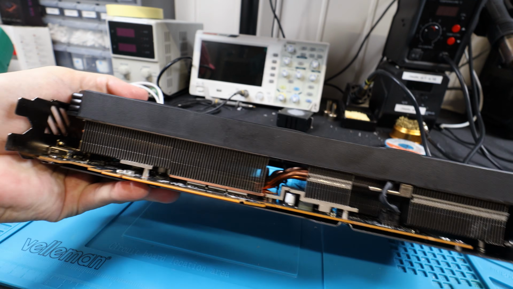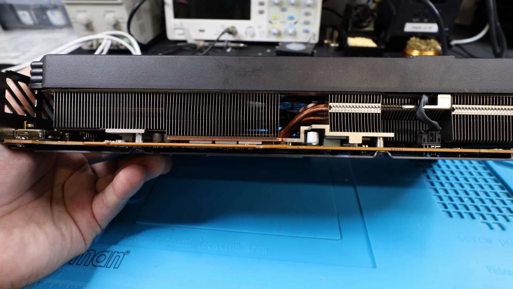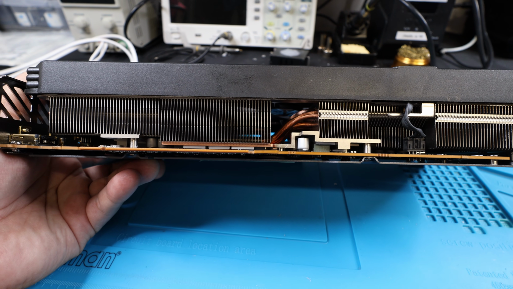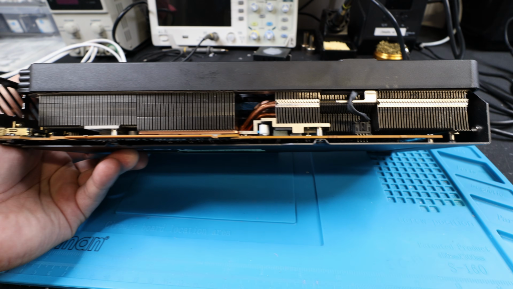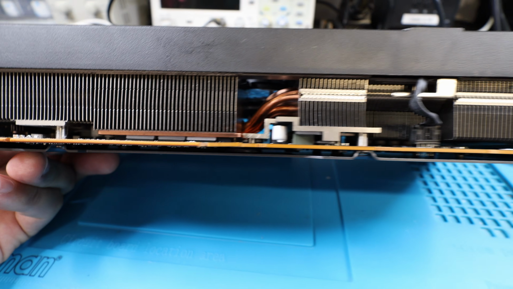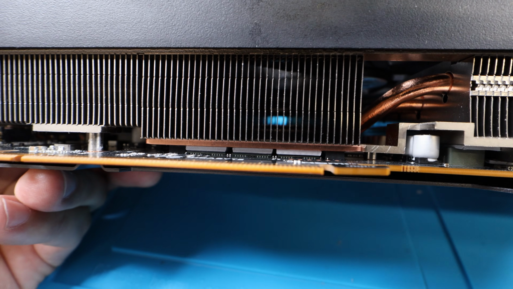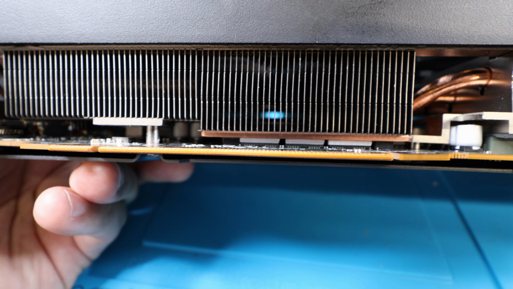I get these cards so often that I no longer grab them, put them in the rig, and test them for memory errors. Simply what I do is go into Windows. If it's detected and gives me the error code 43, or even if it's not detected, typically it's going to be, see those 3 thermal pads there?